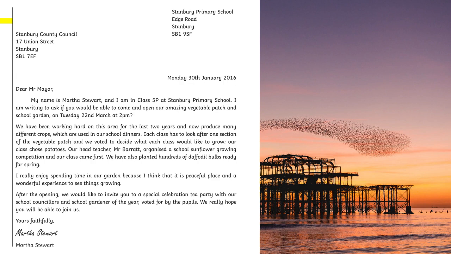Sometimes when you get a letter, there will be a little window cut out in the envelope where you can see the address. We're not going to do that today. We're going to write our address on the back of the envelope like we did last time. You can see the date there, just underneath our address. And on the left-hand side, we can see a formal greeting. Dear Mr. Mayor. Now I can tell that's formal because they've used the word dear, and they've tried to address the mayor in quite a formal way.